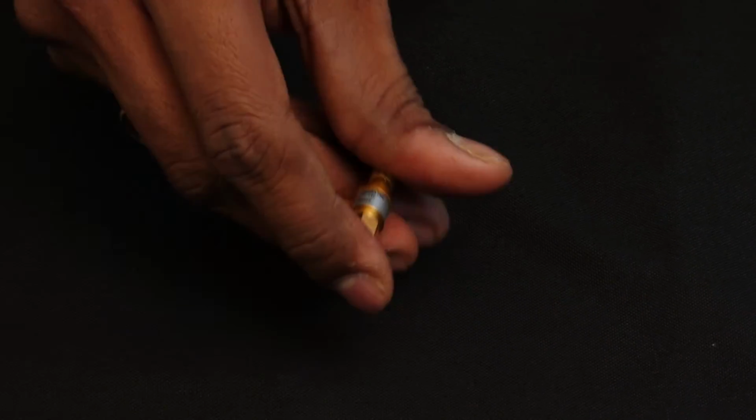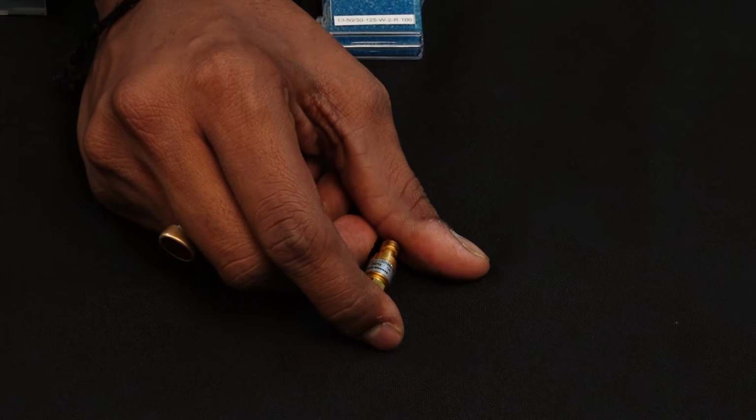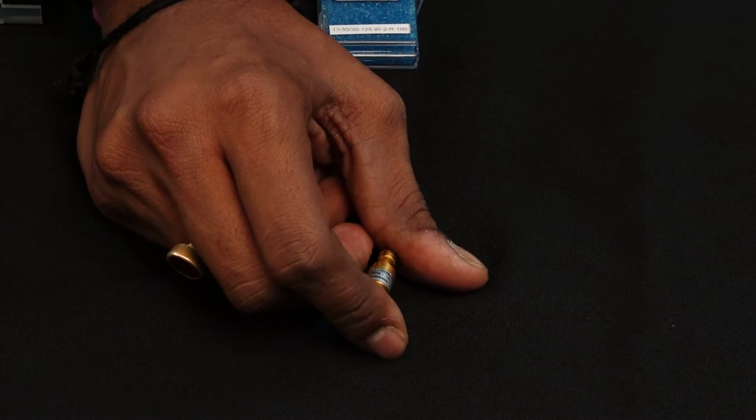The fifth component that I'm showing you here is an attenuator. So I was telling you about the attenuators at the input of the oscilloscope. Now these attenuators are passive components, so basically they don't actually consume any power of their own.